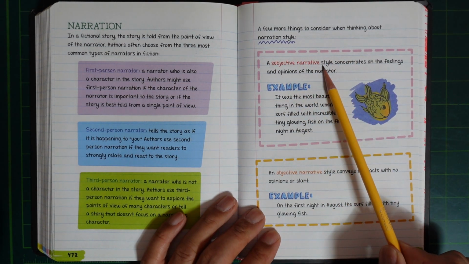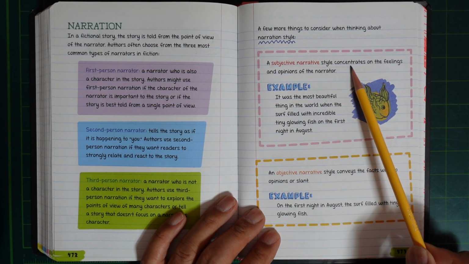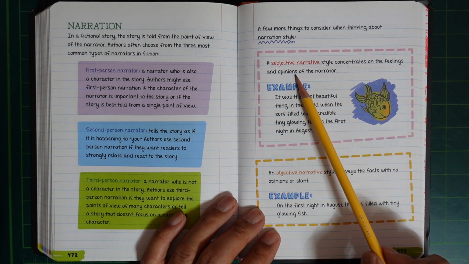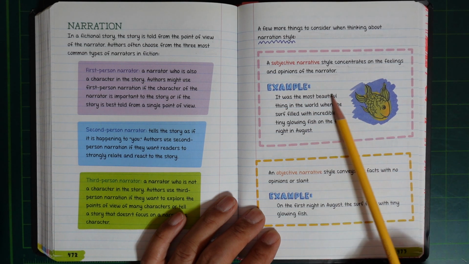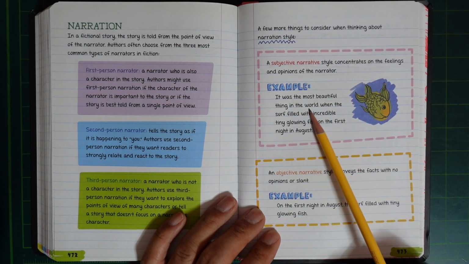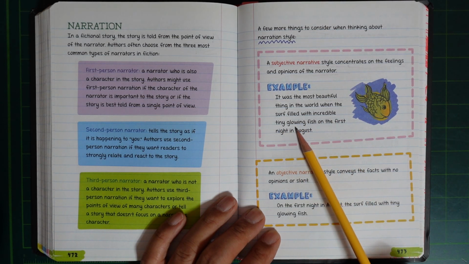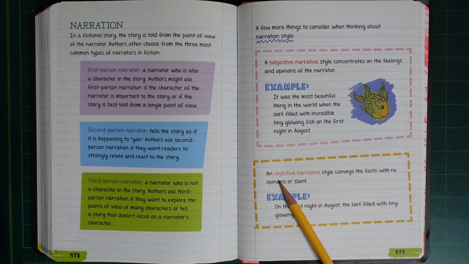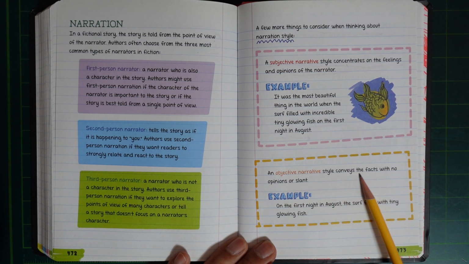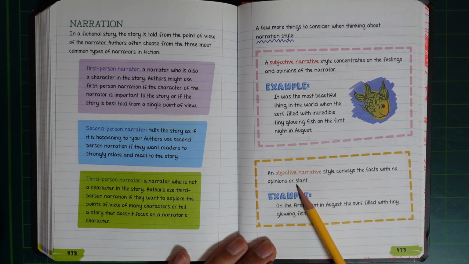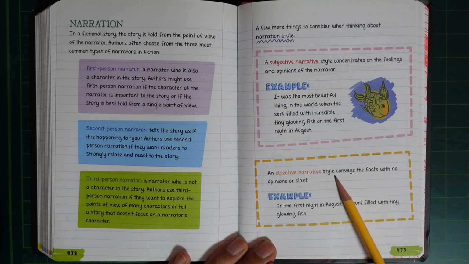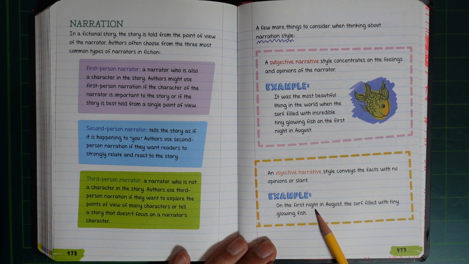A subjective narrative style concentrates on the feelings and opinions of the narrator. Example: It was the most beautiful thing in the world when the shop filled with incredible tiny glowing fish on the first night in August. An objective narrative style conveys the facts with no opinion or slant. Example: On the first night in August, the shop filled with tiny glowing fish.